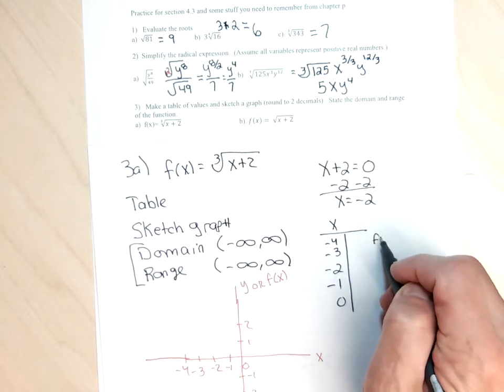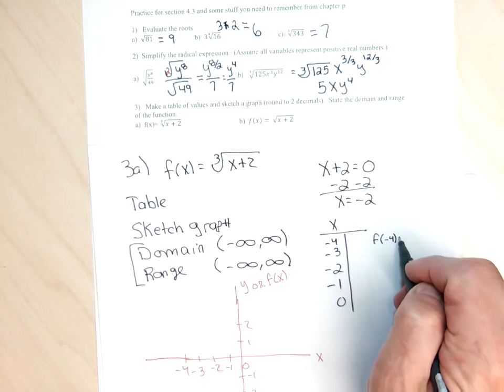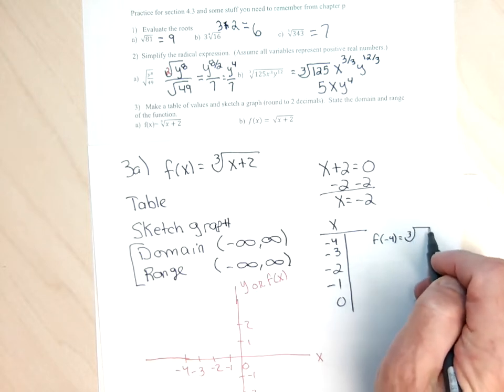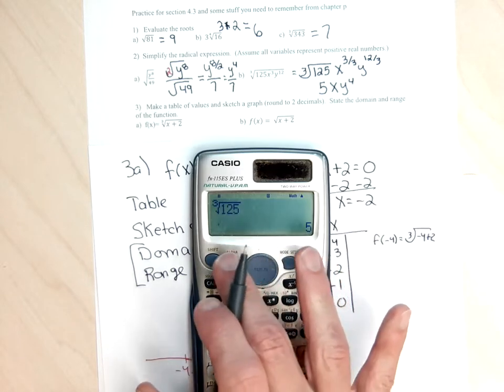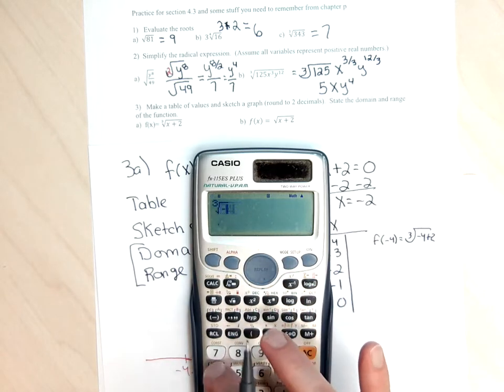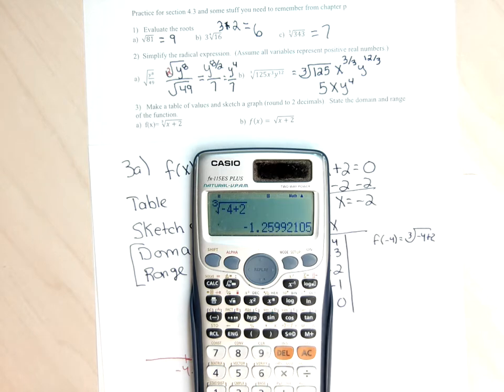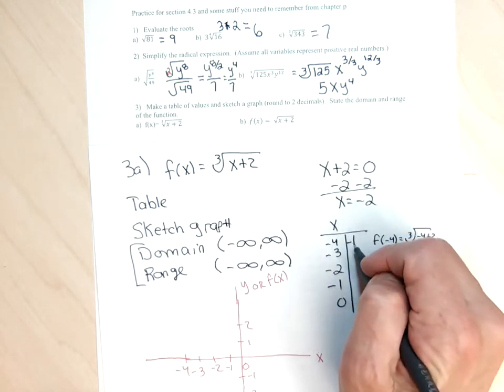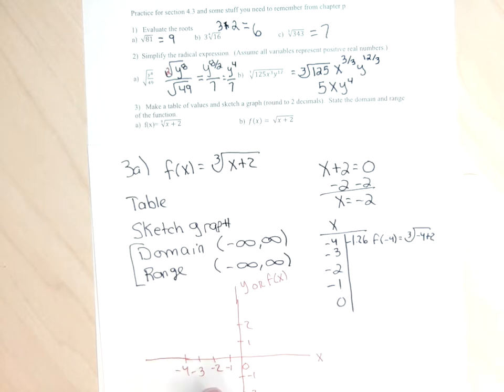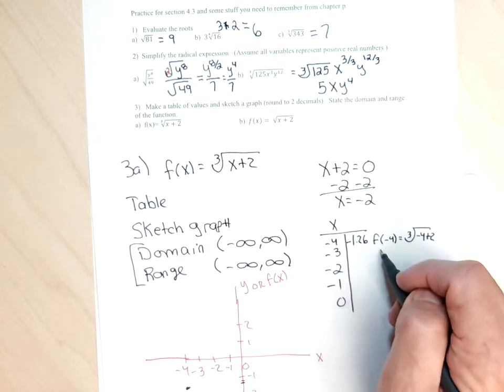For the first x of -4, I'm going to do the cube root of -4 plus 2. I'm going to round that to 2 decimals. So shift cube root of -4 plus 2. I'm going to write that as -1.26. And in terms of plotting, I'd go to -4 on the x-axis and down a little bit more than 1 1/4, but not quite 1 1/2. I don't know, maybe about there. I'm just going to make a dot for that.